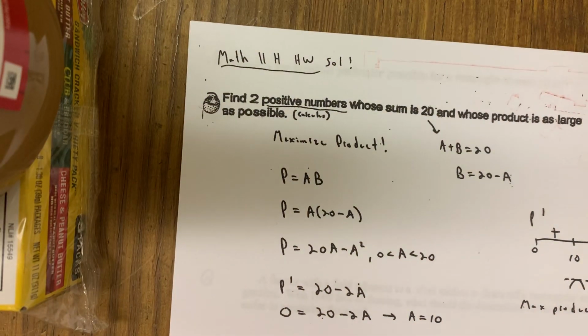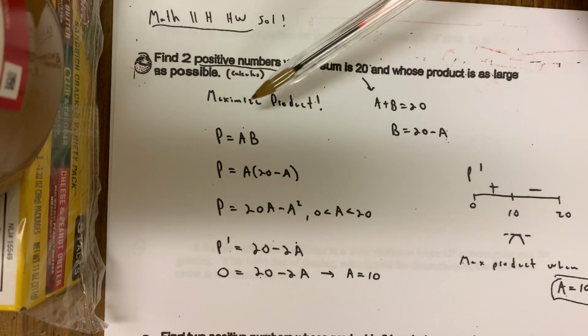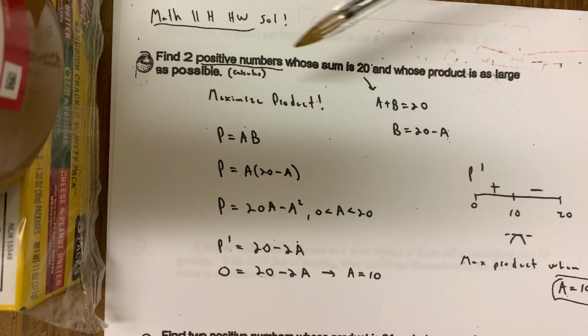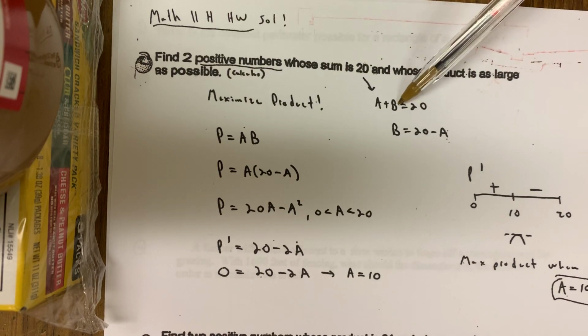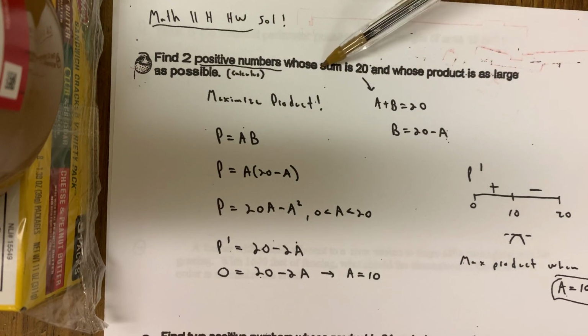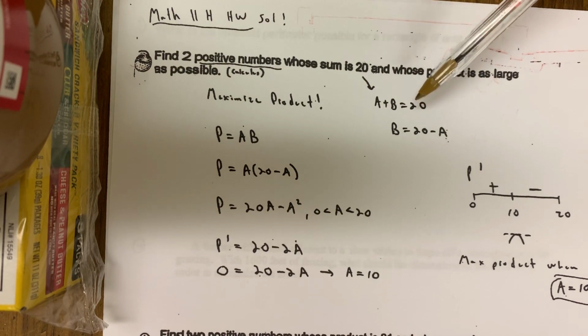You know, we had these cube problems right here. Two positive numbers whose sum is 20. Product as large as possible. Maximize product. I called the numbers a and b. So the product is a times b. And here's our relationship, right? A plus b is equal to 20. Too many people, they see two positive numbers whose sum is equal to 20, they write this down right away. They get confused. Remember the steps, okay?